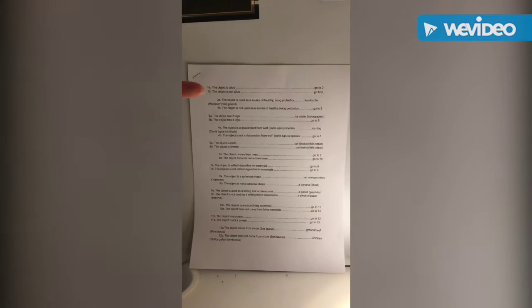Next on our list of objects, we have some kombucha. So we're going to start at 1. The object is alive. Kombucha actually is alive because it has living probiotics inside of it. So it says to go to number 2. The object is used as a source of healthy living probiotics. I just said that, so kombucha will be placed at 2A, and it is also known as Medusomyces gisevii.